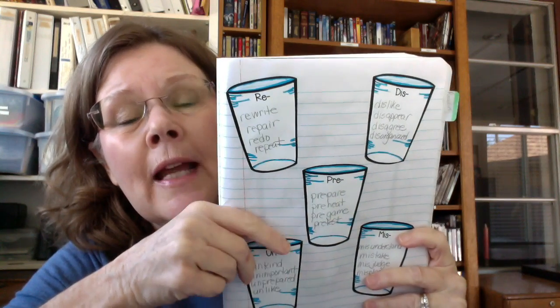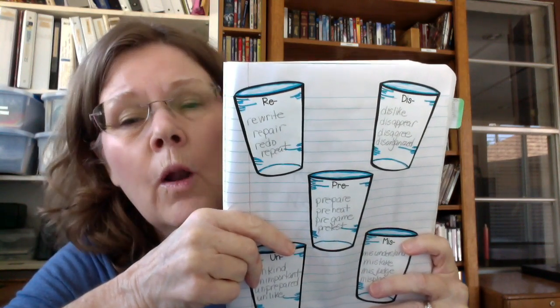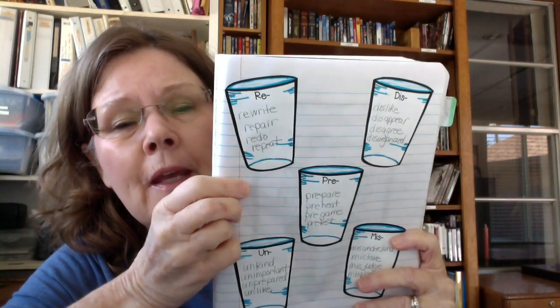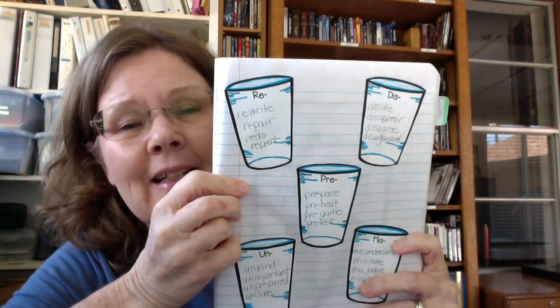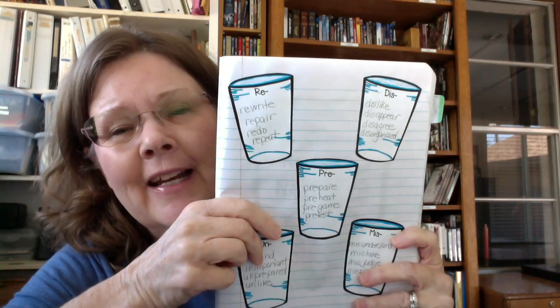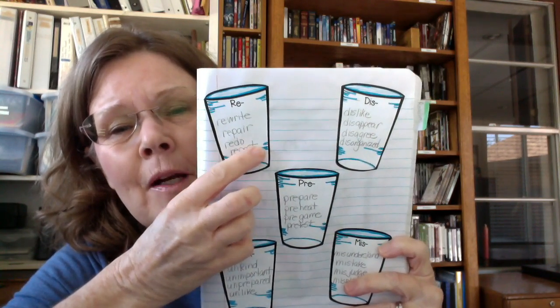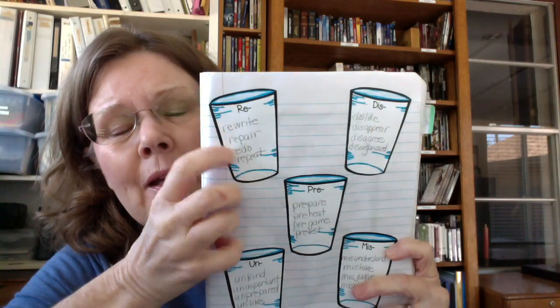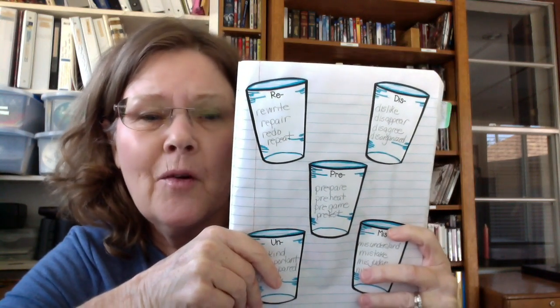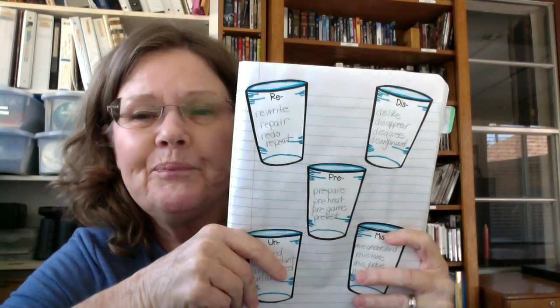You do it again so that it's whole again. It's fixed again. Okay. When you redo something, you do it again. All right. When you repeat something, you say it again. All right. These are a little bit harder, repeat and repair, because they don't have regular root words. So if you want to leave those off, you can.